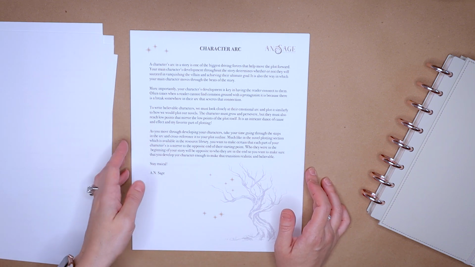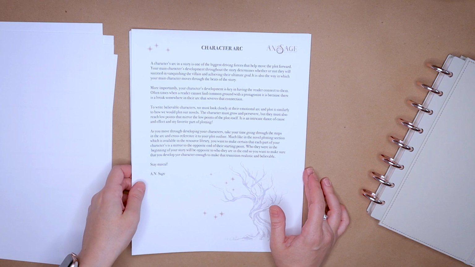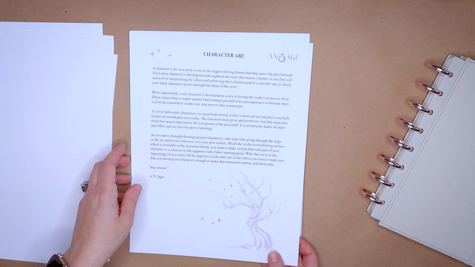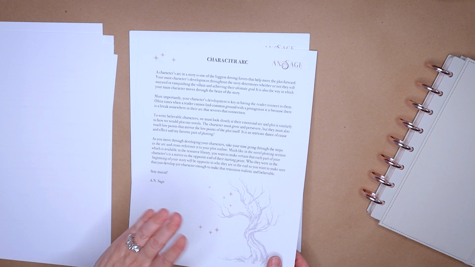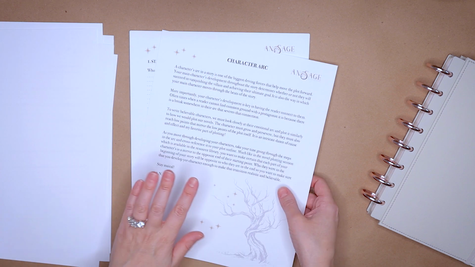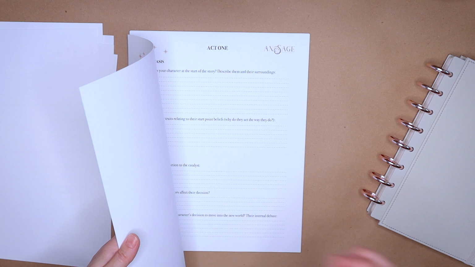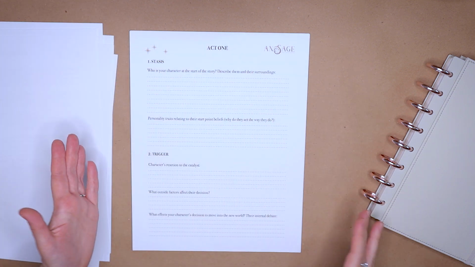Then you have a worksheet for character arcs, which are also very important because they should be synced to the plot of your story. And we'll talk about this a little bit more because I'll be doing a video on character arcs coming up for you guys. Then what I did for character arcs, which is what I usually do roughly, but I put it all in one worksheet for all of us, I guess, me too.